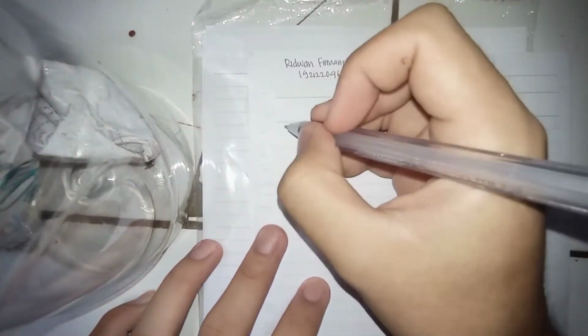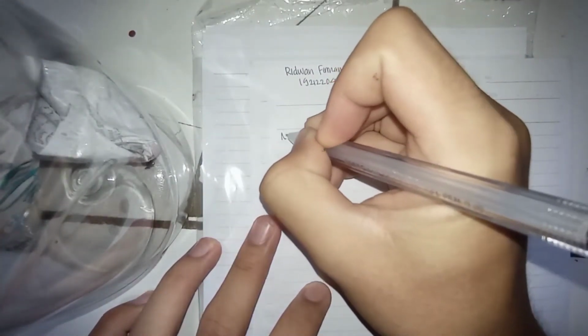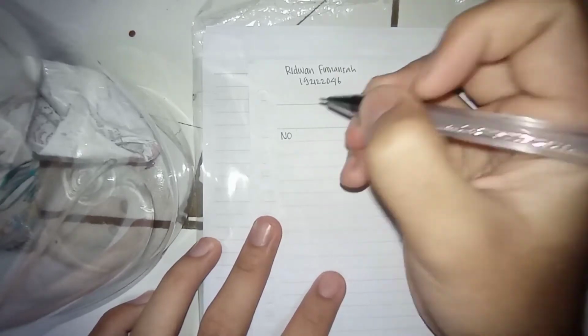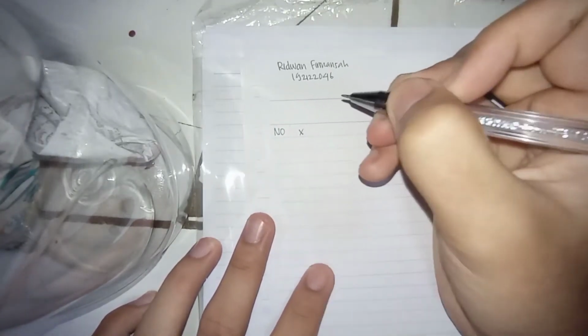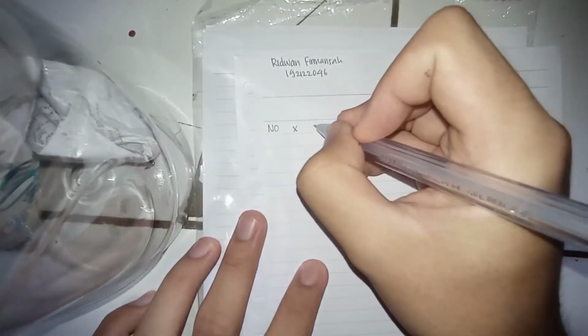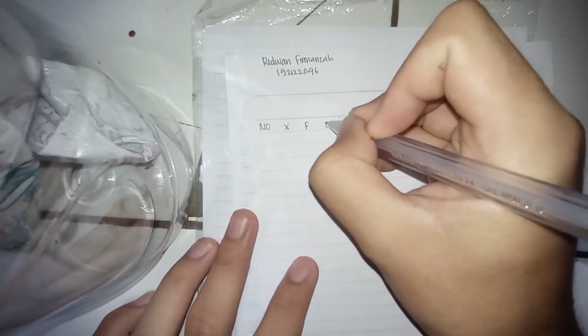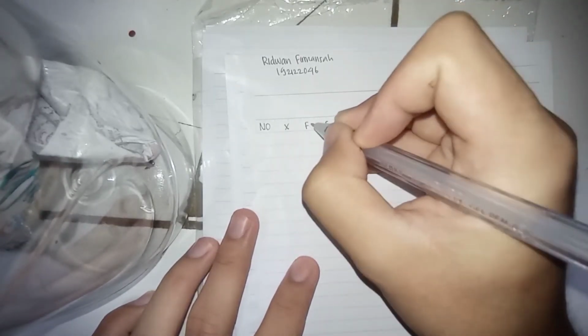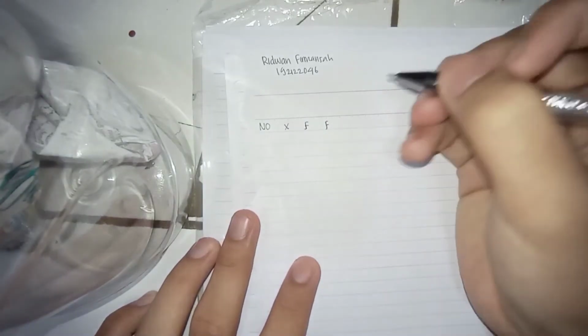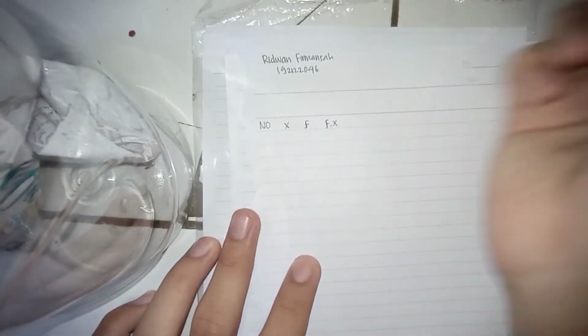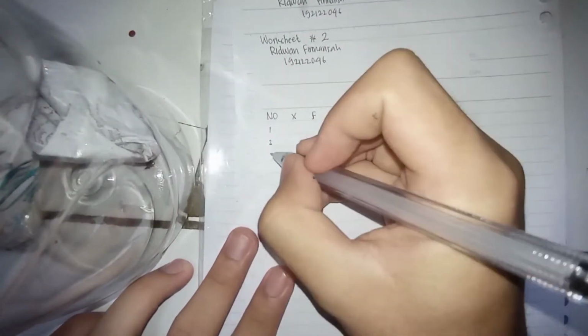Okay, let's start guys. First of all, we have to make a frequency table, and the table consists of number x, then f or frequency, and f times x. Yes, don't forget to give it the numbers.